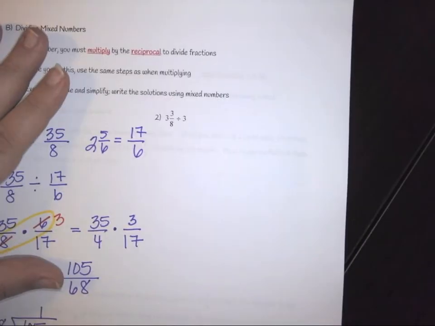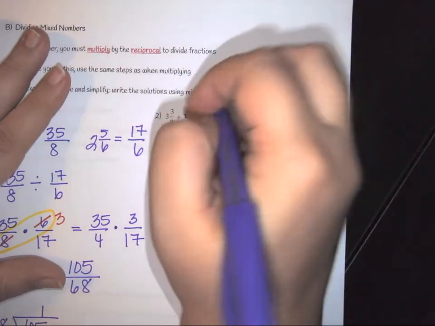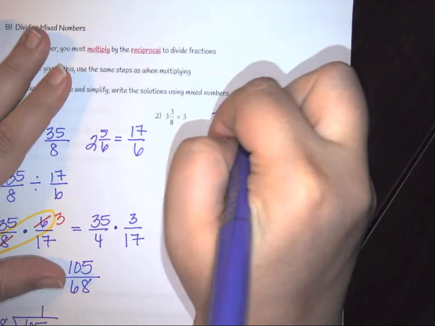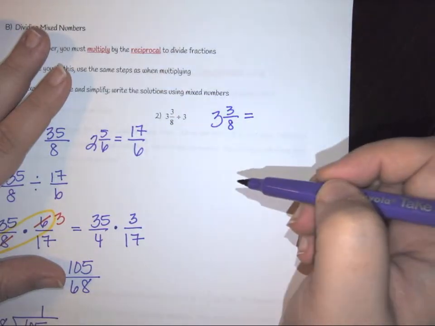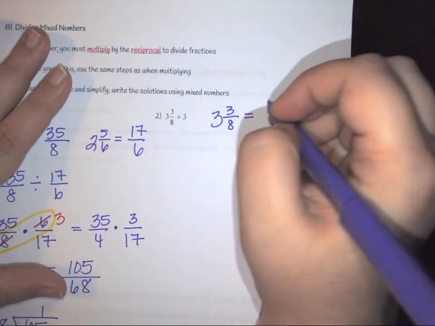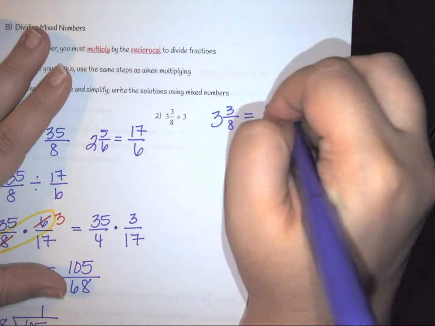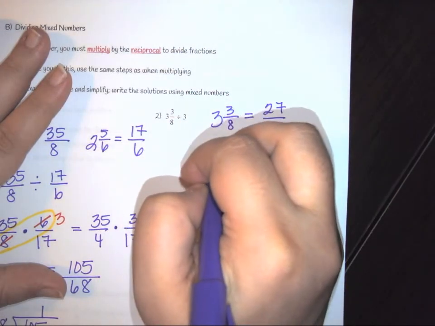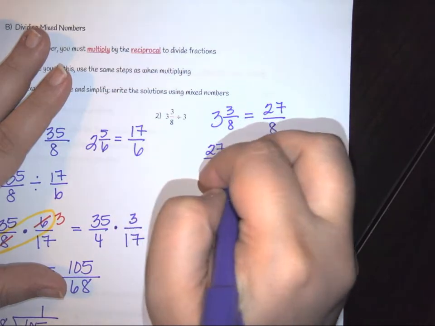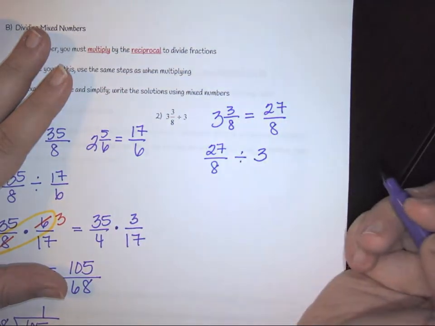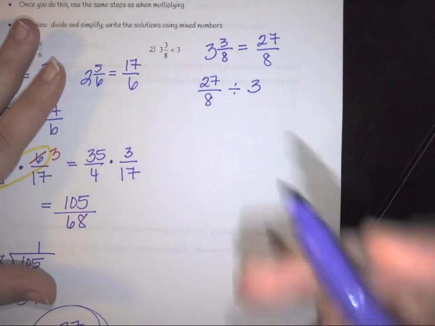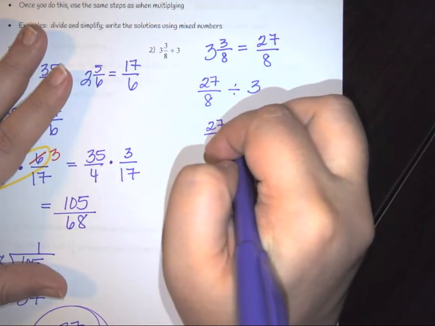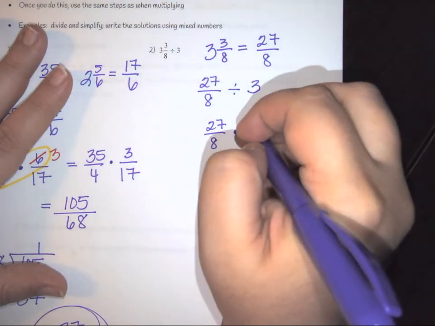Let's do it again. I have 3 and 3/8. So 3 and 3/8 is going to become 8 times 3 is 24, plus 3 gives you 27 over 8. So I need to rewrite it. I have 27 over 8 divided by 3. Again, follow the rule. Keep the first, 27 over 8. Change to multiplication and flip the reciprocal.